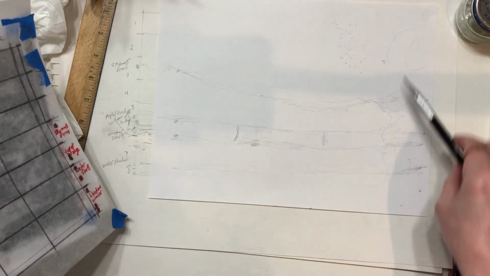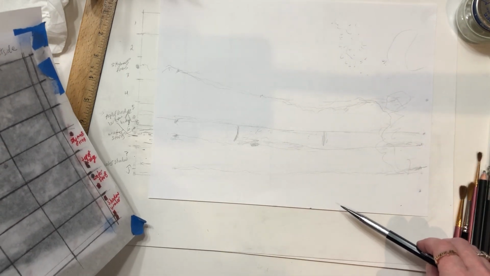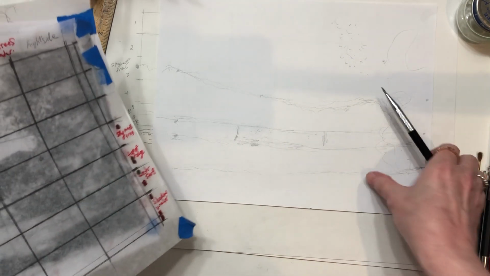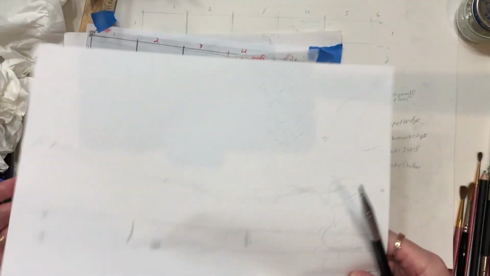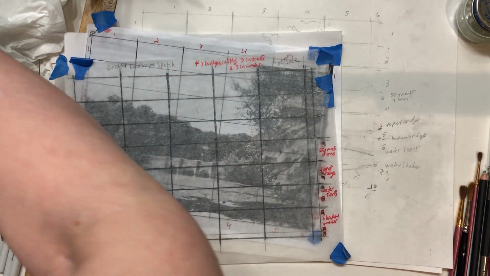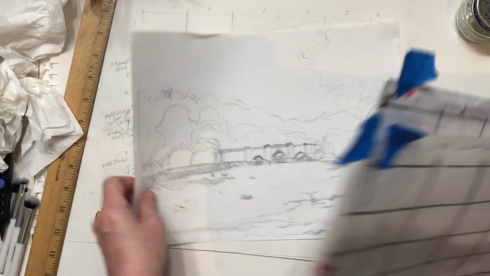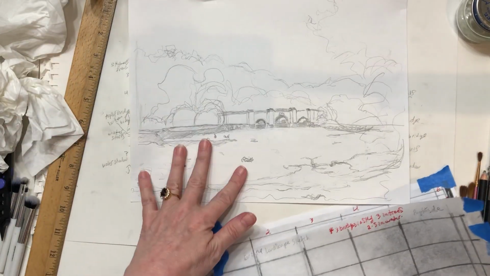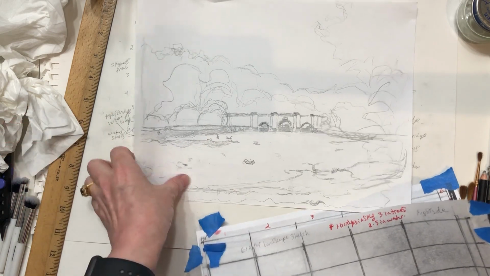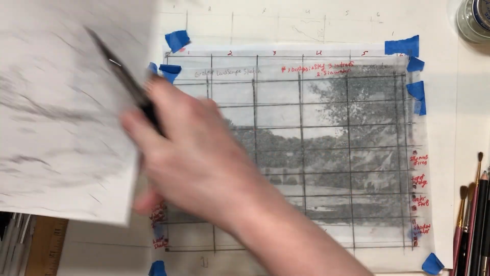But you want to try and get these basic proportions first before you start doing too much detail. Now, if you prefer to use the grid instead of just freehanding it like I did, I really prefer this out of all the drawings that I did, even though it's not perfectly proportioned. So at some point I'm going to trace.